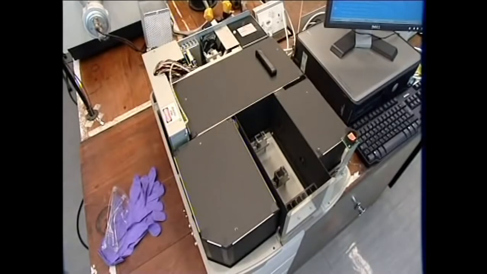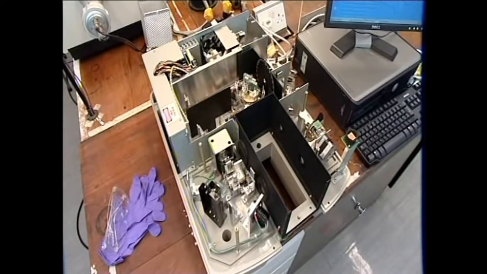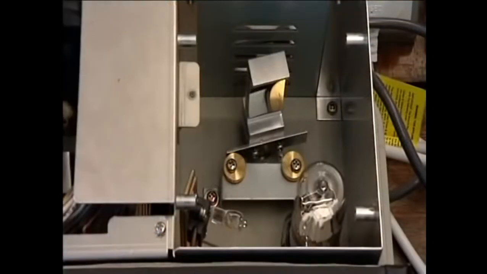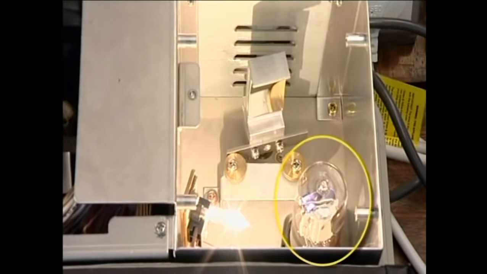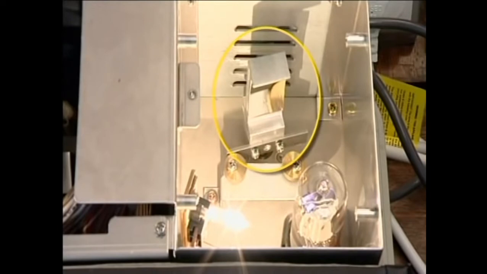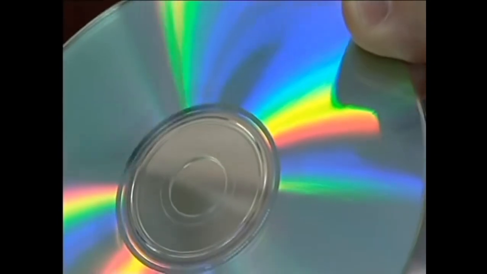Inside a UV visible spectrometer, there are usually two light sources, one giving out visible light and one ultraviolet. This one is a tungsten lamp, like a car headlamp bulb, for the visible region, and this deuterium lamp gives out ultraviolet. This mirror directs light from the appropriate source into the monochromator. This contains a diffraction grating that acts rather like the playing surface of a CD to split the light into its constituent wavelengths.